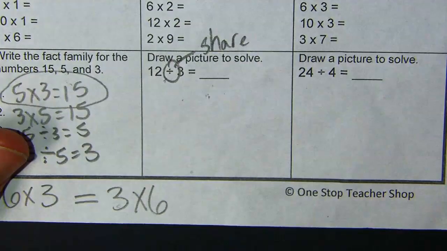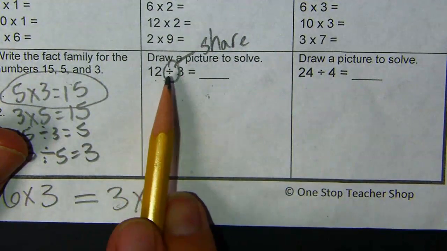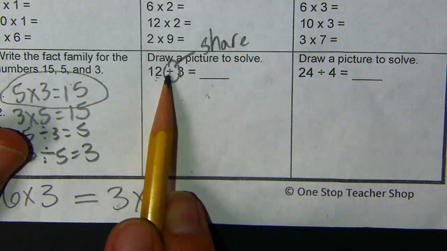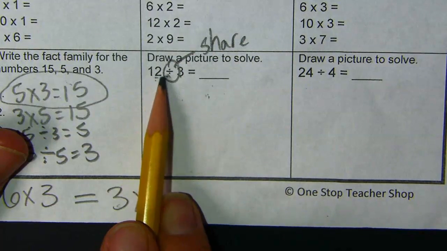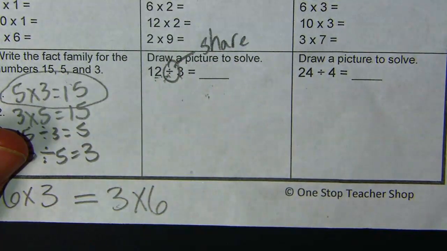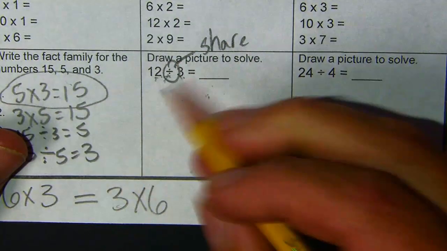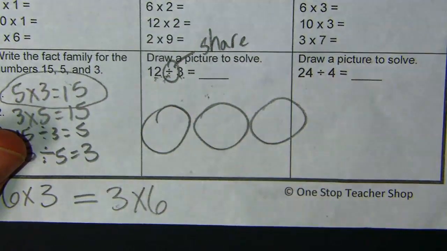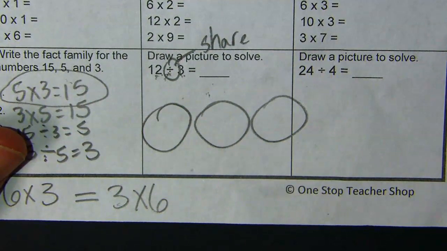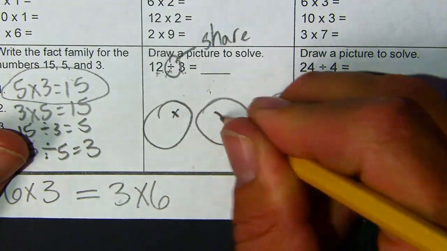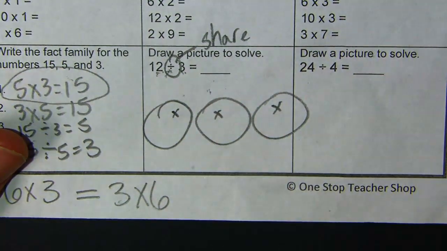So if I have 12 cookies shared among 3 of my friends, 12 cookies, and I'm sharing them. Remember, the division sign means sharing them. You're breaking up the 12 cookies into 3 groups. 12 cookies shared among my 3 friends. So you just draw your 3 friends. Now pass out the cookies. 1, 2, 3. You kind of have to say it out loud.